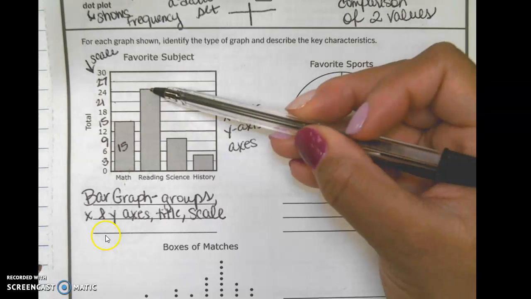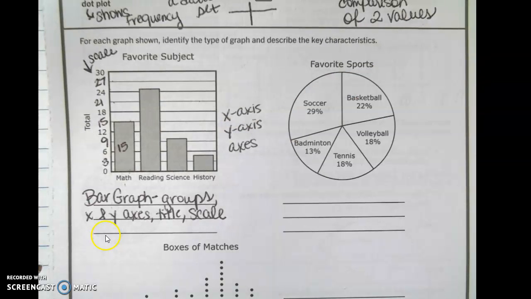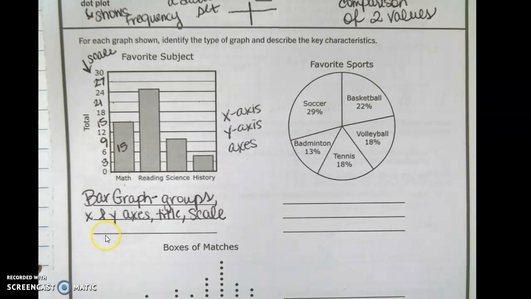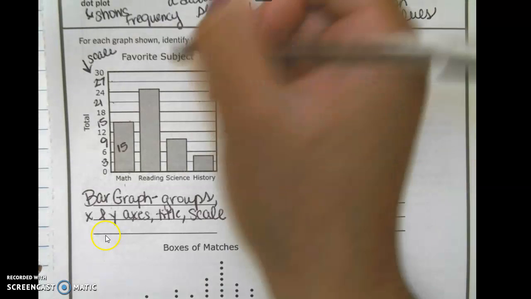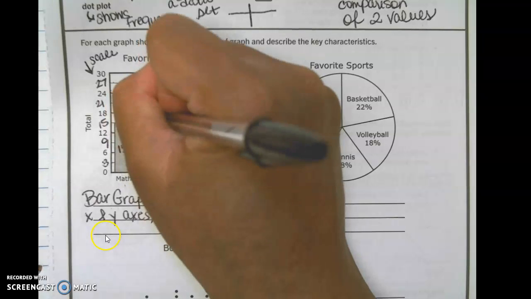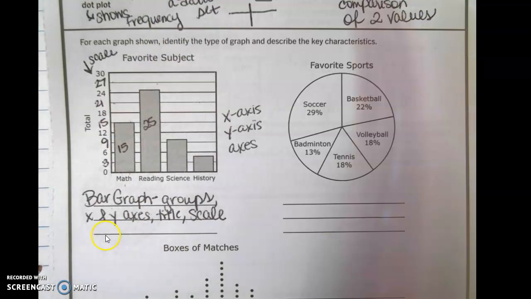Reading is not 24 people. It's just past it. So what can I guess? 25. Let's say 25. 26 would be closer to the 27.